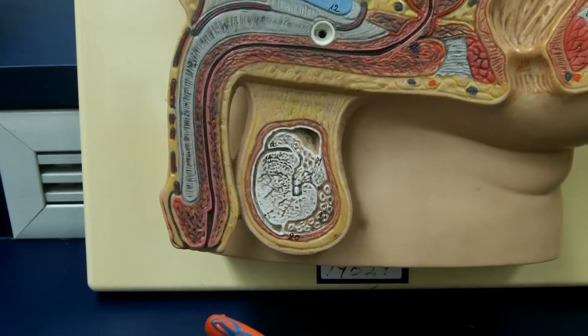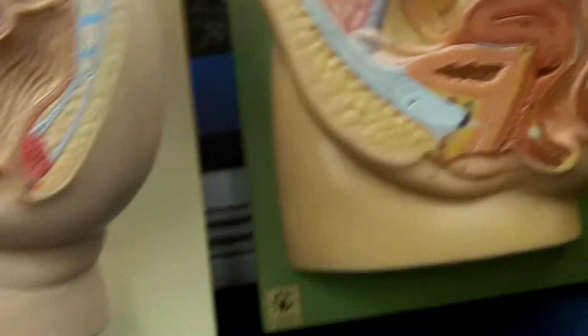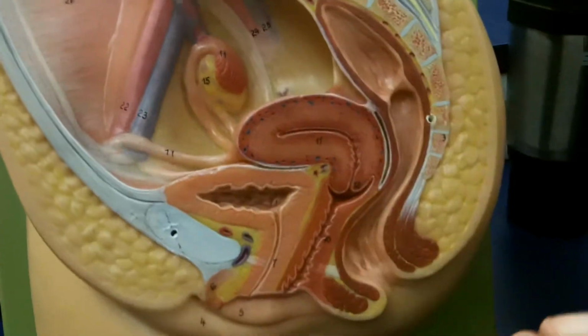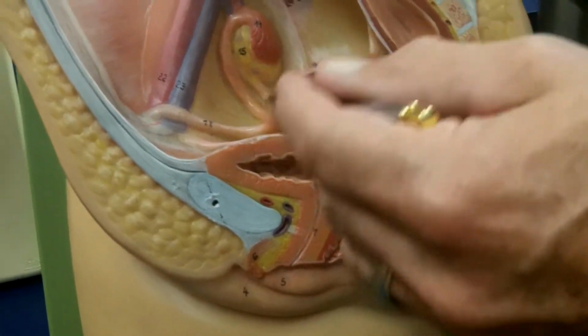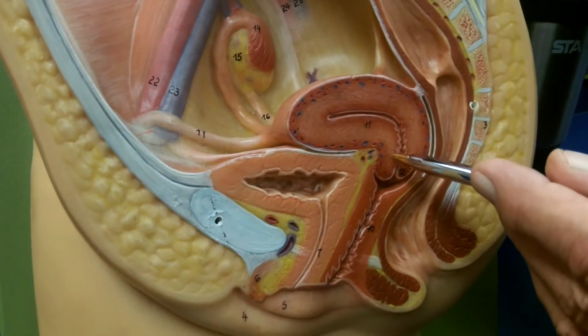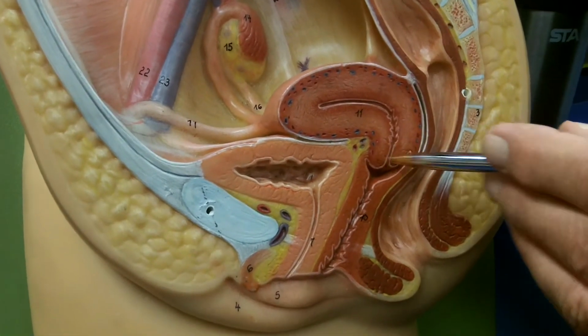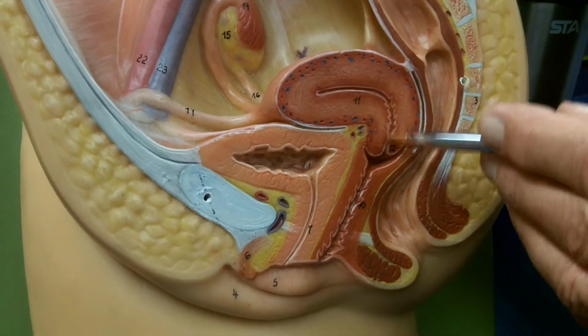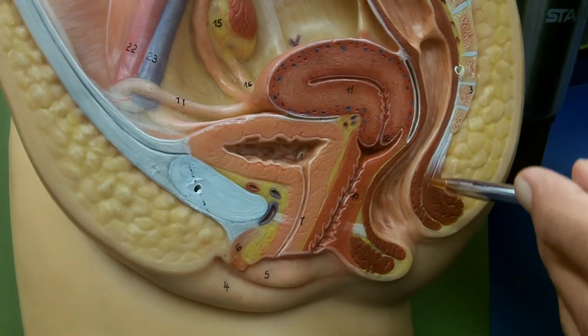On the female system it is a little bit more simple. You have a uterus, you have the fundus of the uterus, the dome top, you have the body of the uterus all the way through here until you get to the cervix. Cervix means narrowed area, and you have a cervical canal running through there. This is where the mucus plug is put.